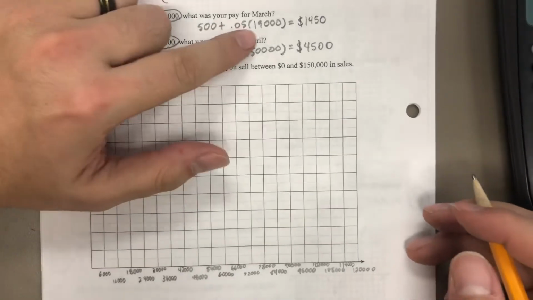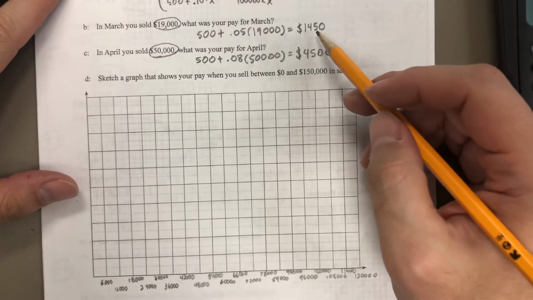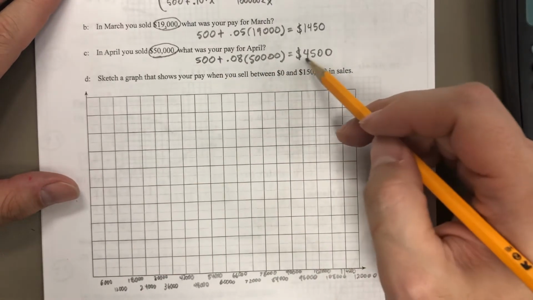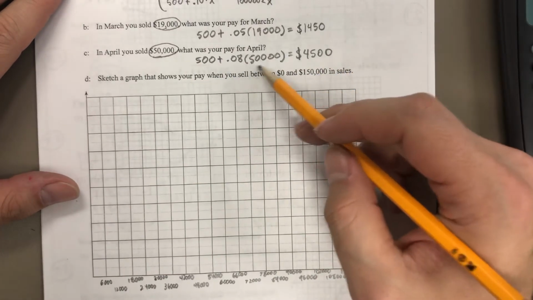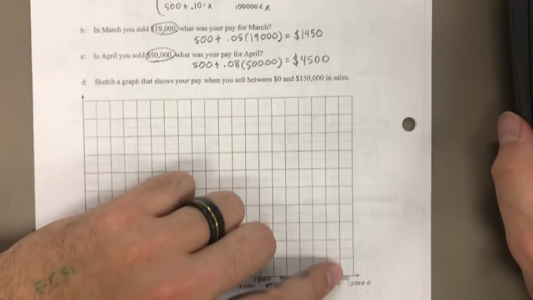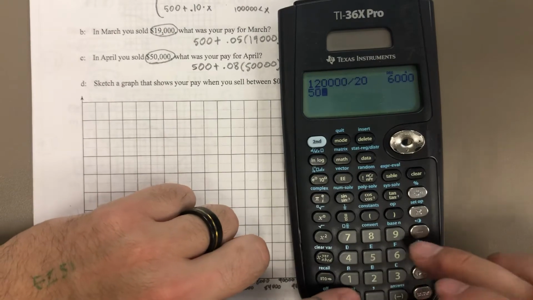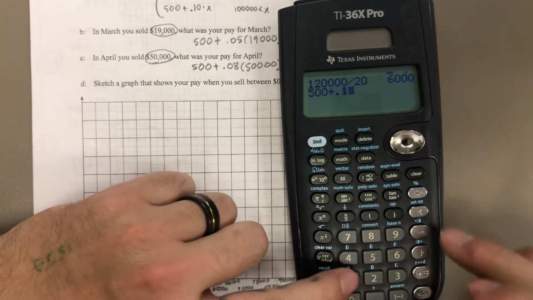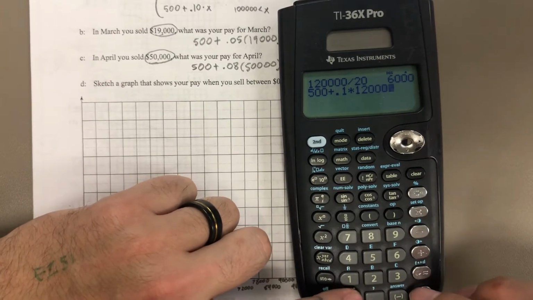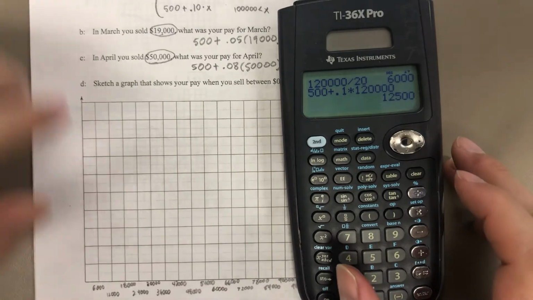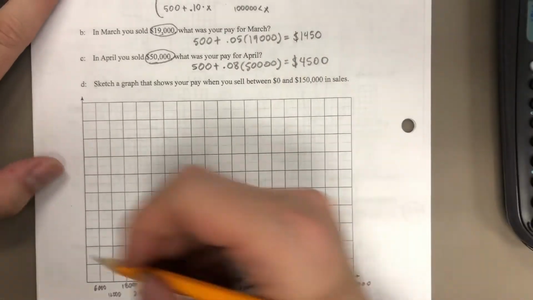Well, we know that I have one coordinate over here, 19,000 and then 1,450, and then it looks like at 50,000 it's 4,500. Let's see what happens when I get 120,000. That would be over here. So let's see what that maximum value would be. 500 plus 0.1 times 120,000. So $12,500. Man, that'd be a lot of money per month.